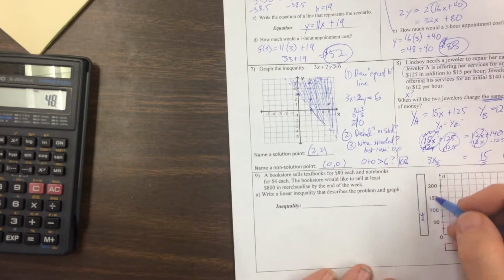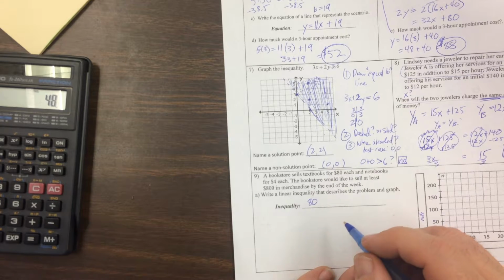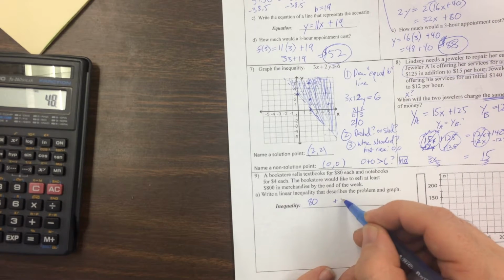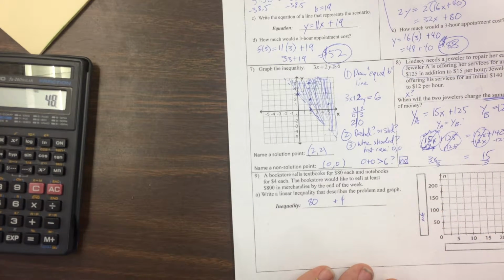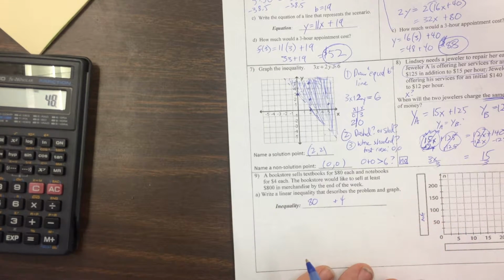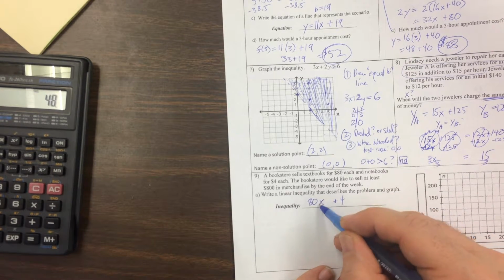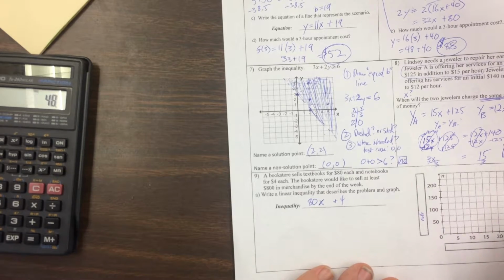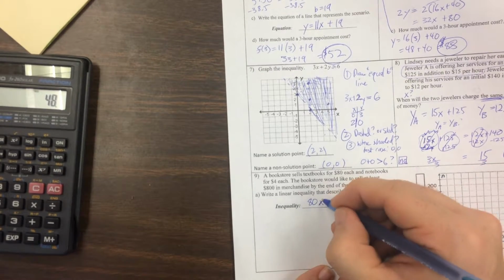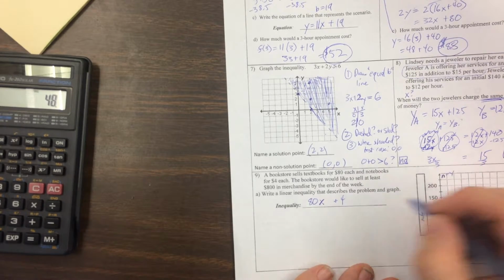Well, I'm going to hold off on that. We're going to say that there are 80 textbooks and 4 notebooks. So if we say that there are textbooks, oh, here it is, T, and N. So textbooks is x and notebooks is y.